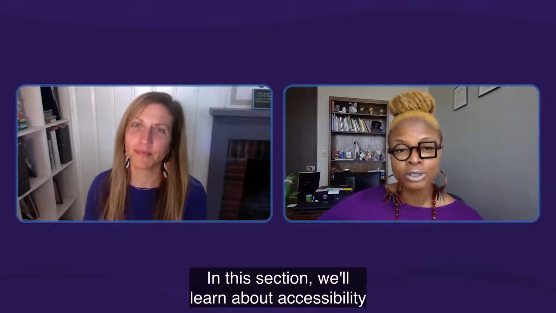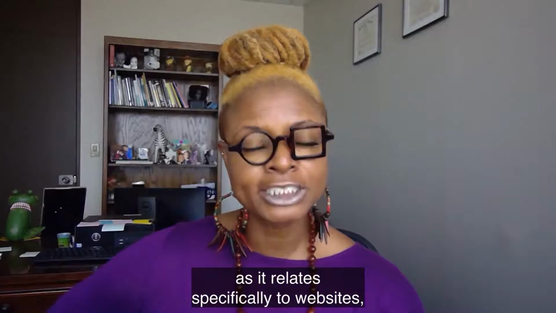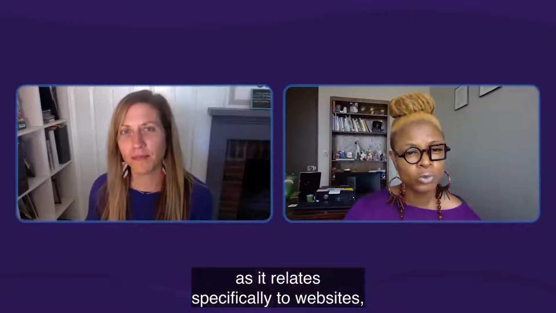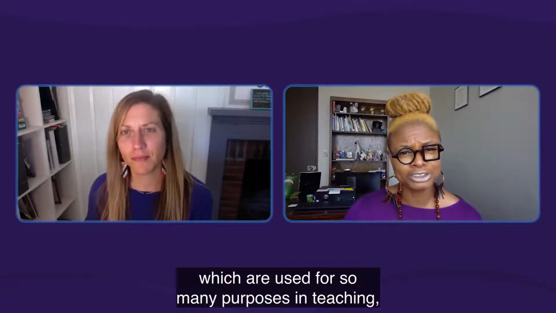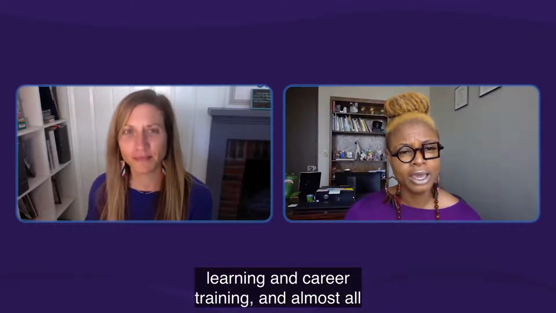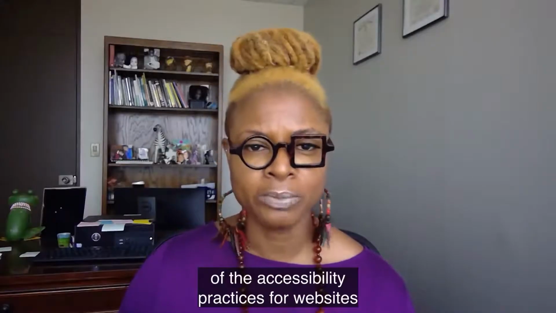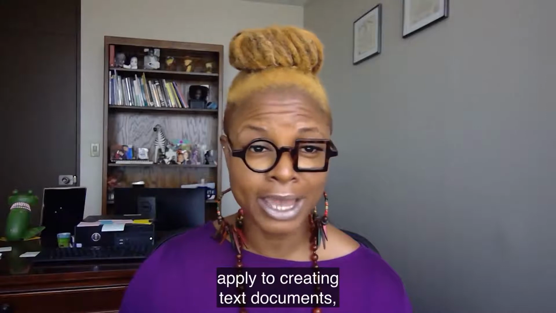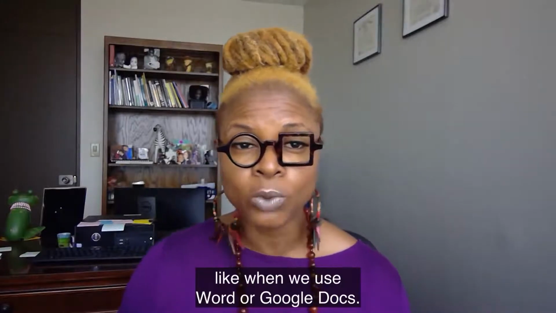In this section, we'll learn about accessibility as it relates specifically to websites, which are used for so many purposes in teaching, learning, and career training. And almost all of the accessibility practices for websites apply to creating text documents, like when we use Word or Google Docs. Let's hear more about it from Lynn, CAST Senior Technologist.